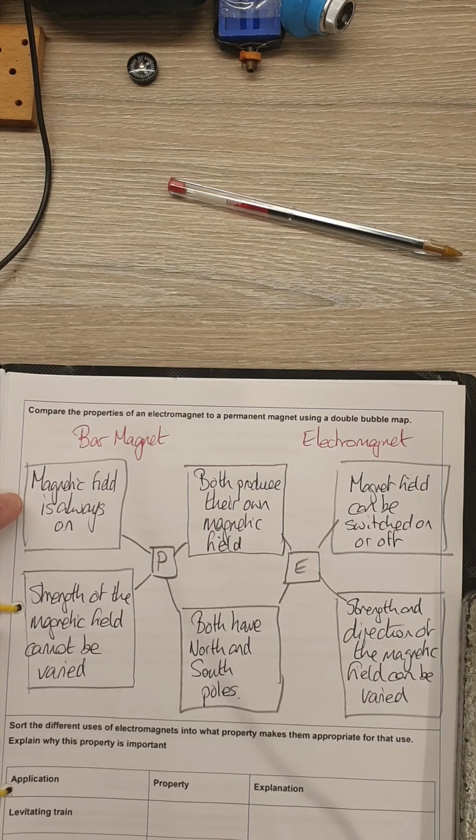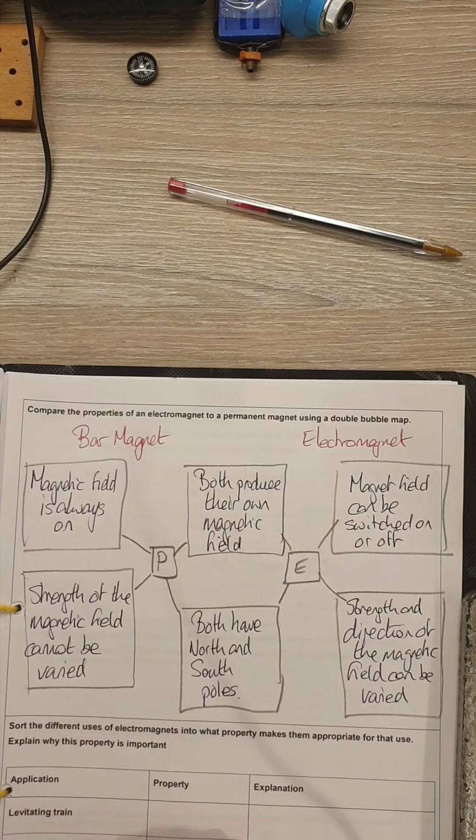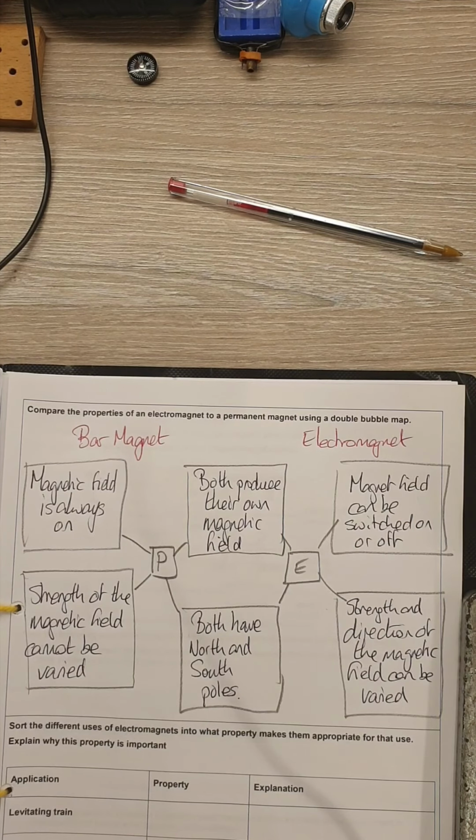The permanent magnet's magnetic field is always on, and the strength of the magnetic field cannot be varied. Whereas with an electromagnet, the magnetic field can be switched on or off, and the strength and direction of the magnetic field can be varied. And we can use these differences in properties to look at different applications for these types of magnets.